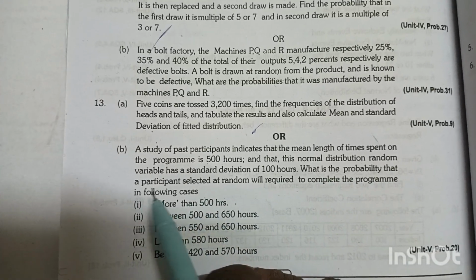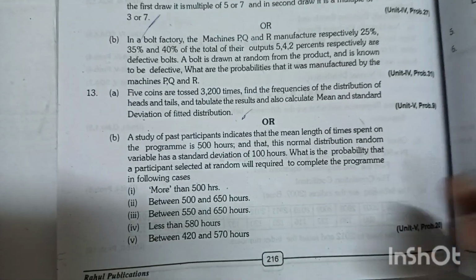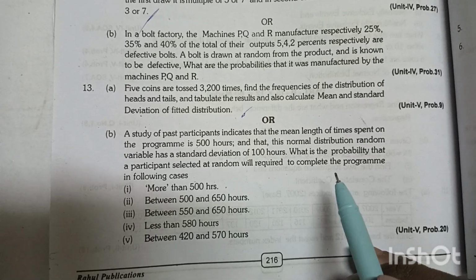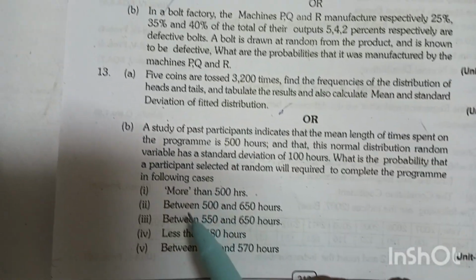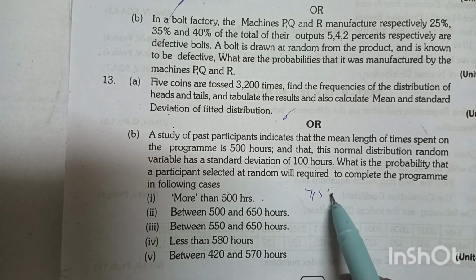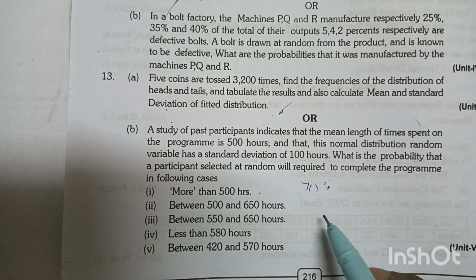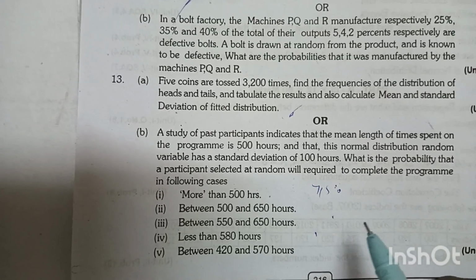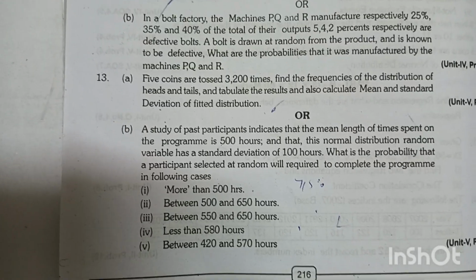What is the probability that a participant selected at random will require to complete the program in the following cases? Case 1, more than 500 hours, that is greater than or equal to 500; between 500 and 600; between 550 and 650; less than 580 hours; between 420 and 570 hours.